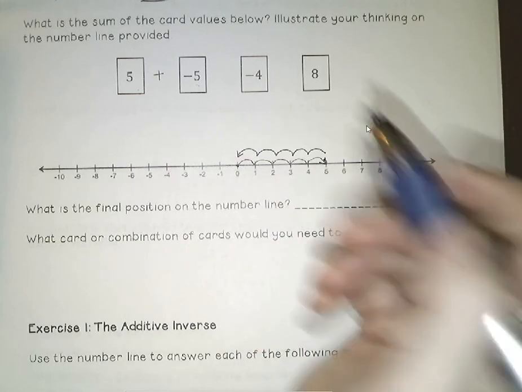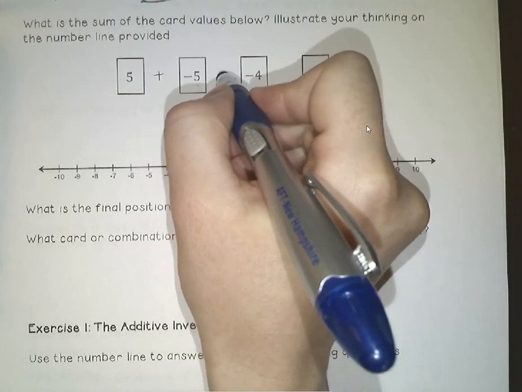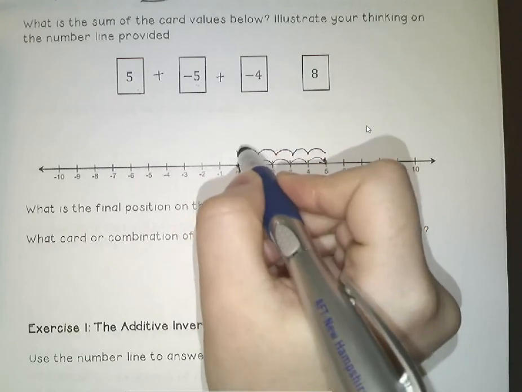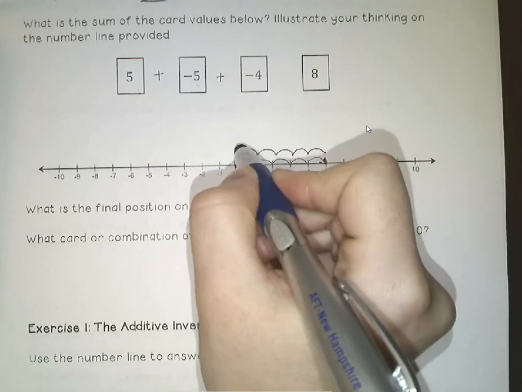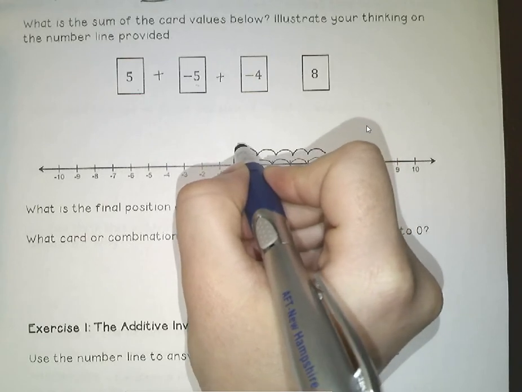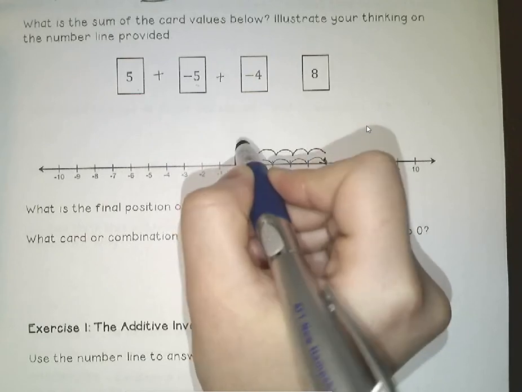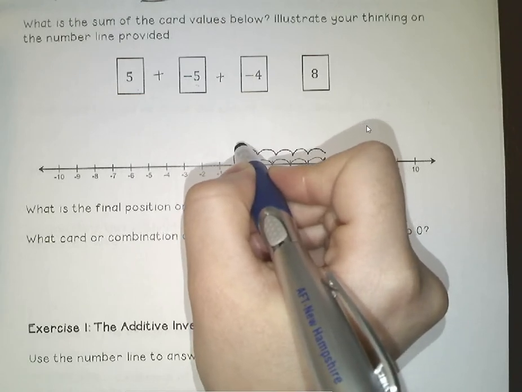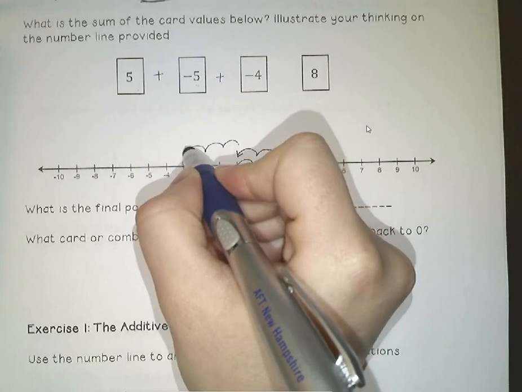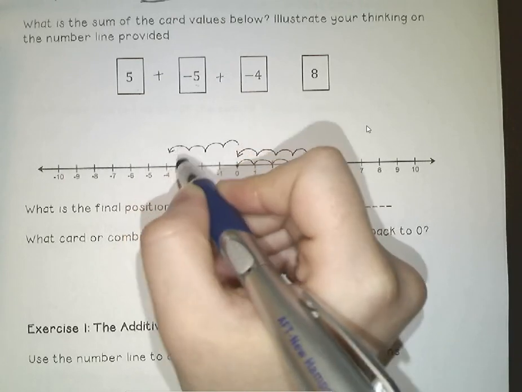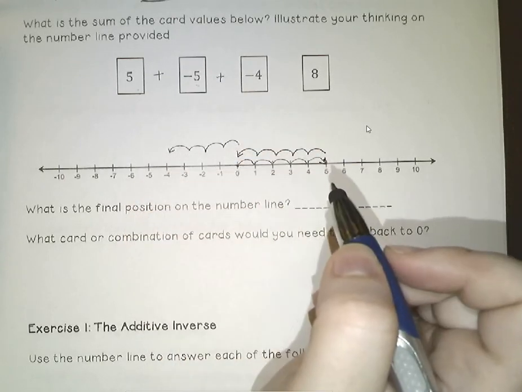Okay, now let's take a look at adding -4 to where I ended last. I ended last at 0 and I'm going to add -4. Since this is a negative integer, I'm going to go to the left 4 units. 1, 2, 3, 4. I ended up at -4.